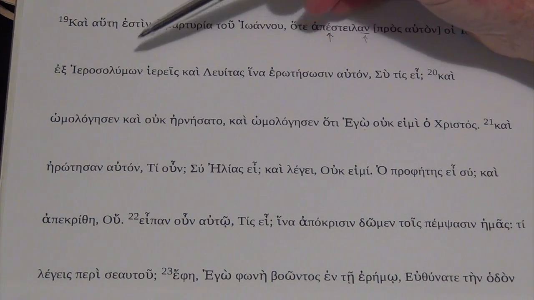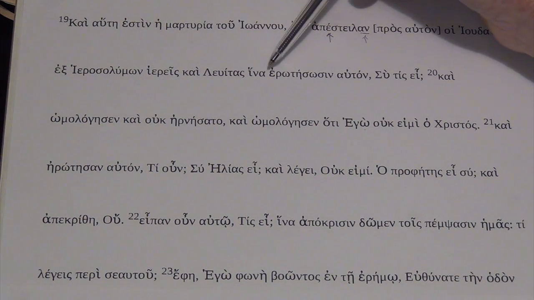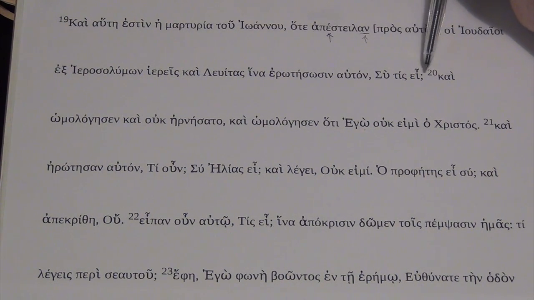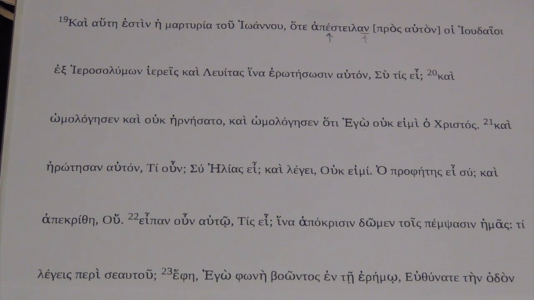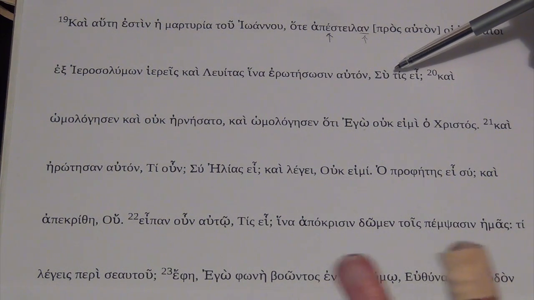You're looking back here again, the Jews from Jerusalem, they sent priests and Levites in order to ask him, Su tis ei, who are you? In English, we would probably prefer to say, to ask him who he was. But Hebrew style prefers to ask the question directly.